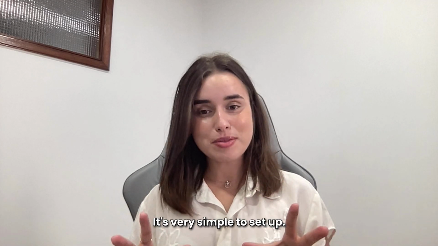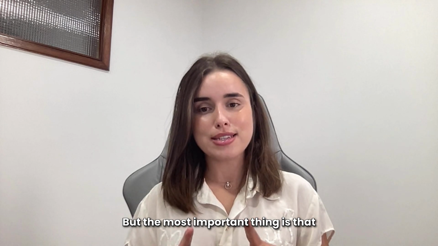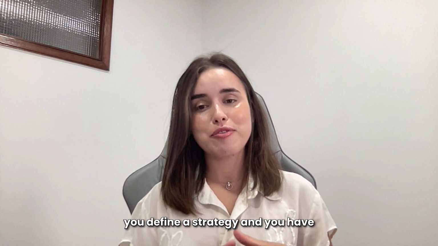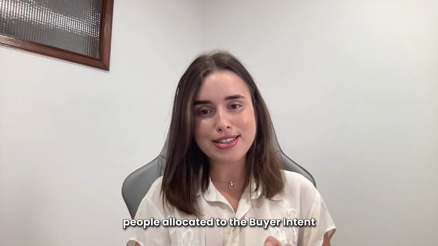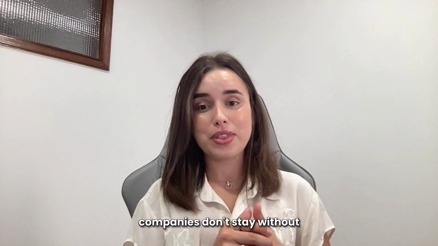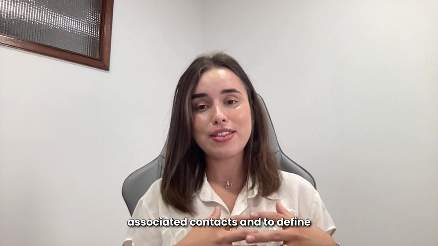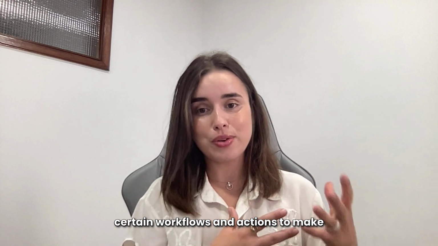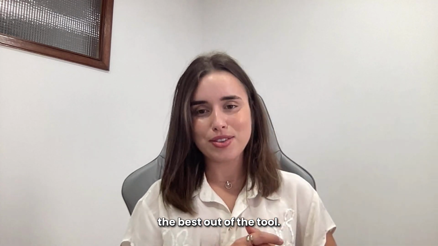And that's it. It's very simple to set up, but the most important thing is that you define a strategy and you have people allocated to the buying intent tool, making sure that those new companies don't stay without associated contacts, and to define certain workflows and actions to make the best out of the tool.